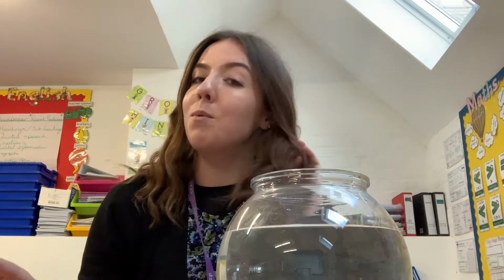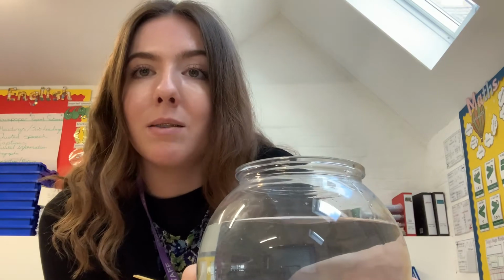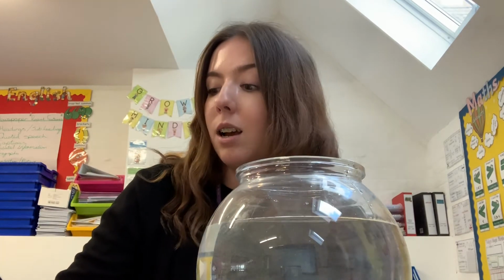Right, now comes the fun part of the video. So we are going to test the straw and the sticks and see which ones float and which ones sink in this tub of water that I have here. Okay, so we'll test the materials with each other and we'll see what happens.